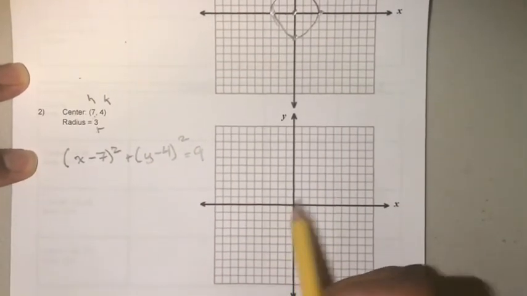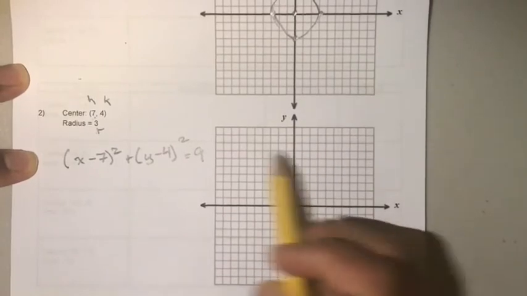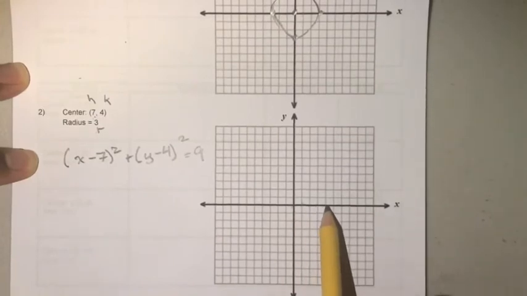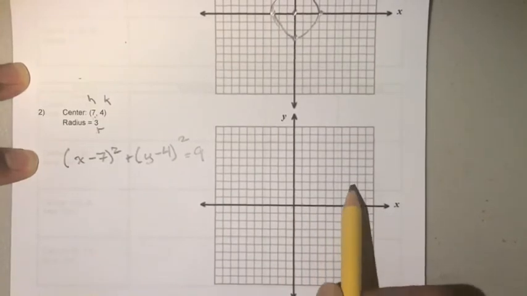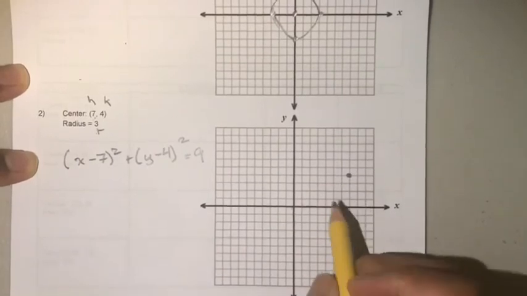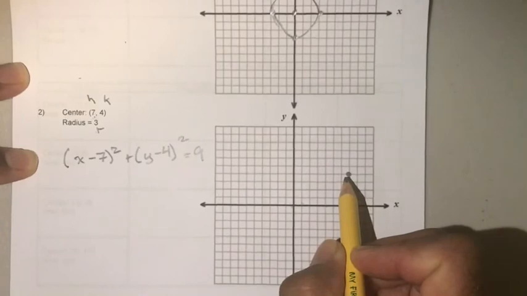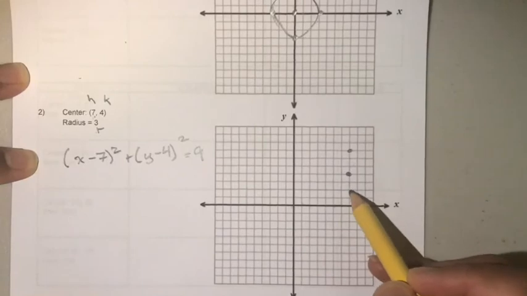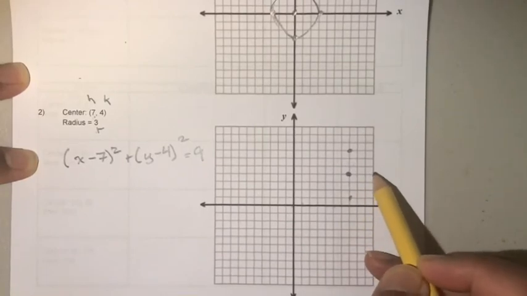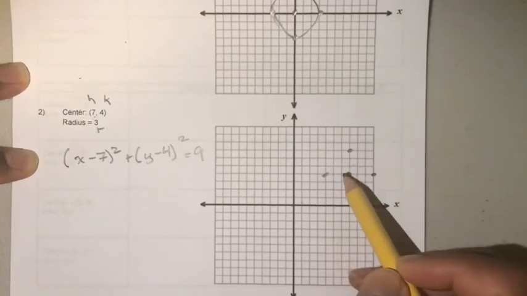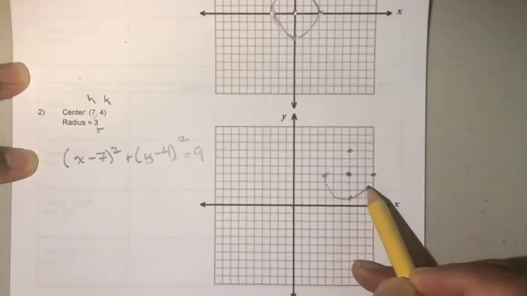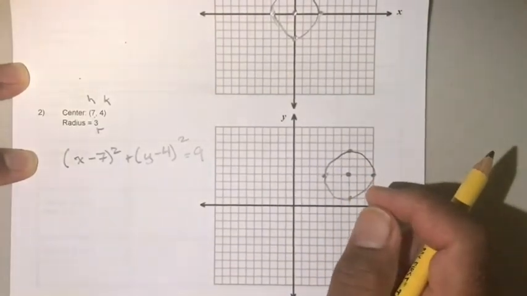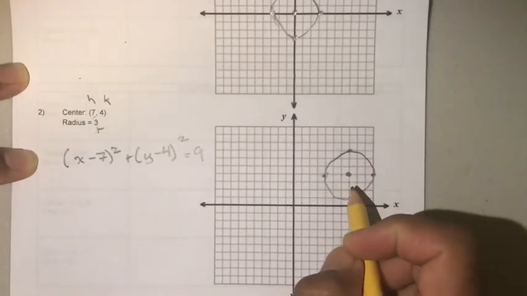Now we're going to follow the same process, but instead of putting the center at 0, 0, we're going to put the center at 7, 4. There's my center, and now again I'll count 3 up, down, right, and left. Okay, and then there's my circle. And that's basically that objective. Okay, great.